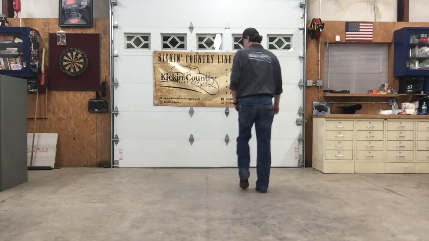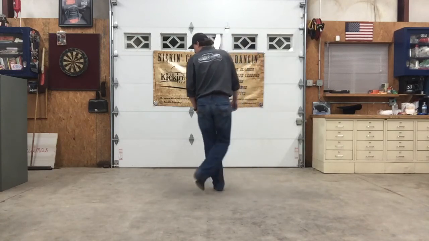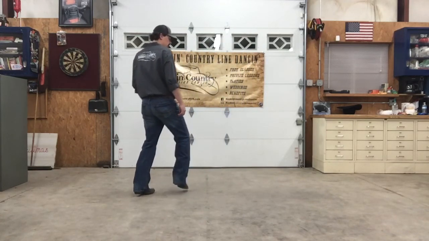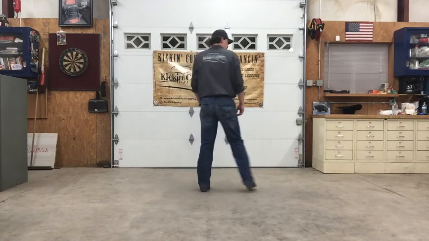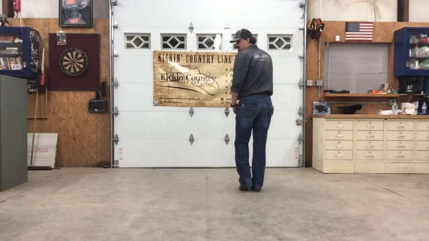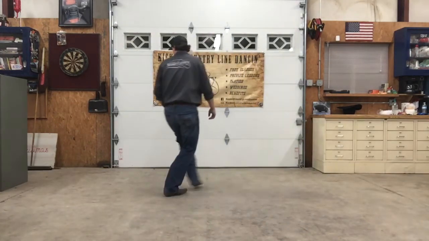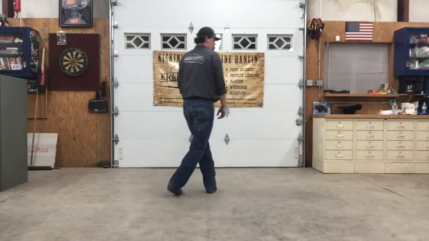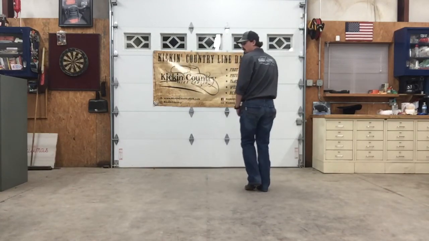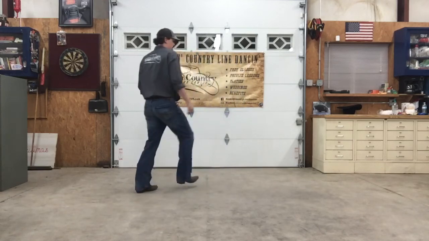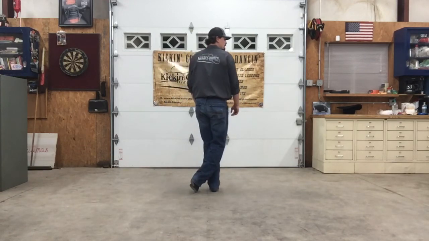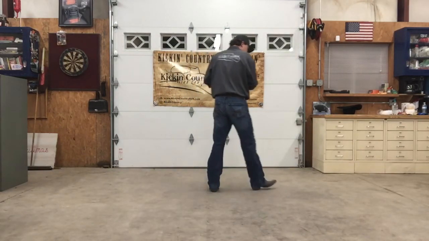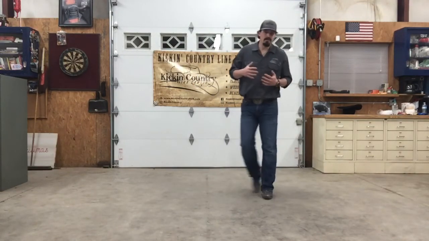Good. Again, weight's right, step out, behind, and kick and cross. A couple times with the count, so it's 7, 8, 1, 2, and 3, and 4. Again, 7, 8, 1, 2, and 3, and 4. Then weight's on your left foot. Okay, so hopefully this helps.